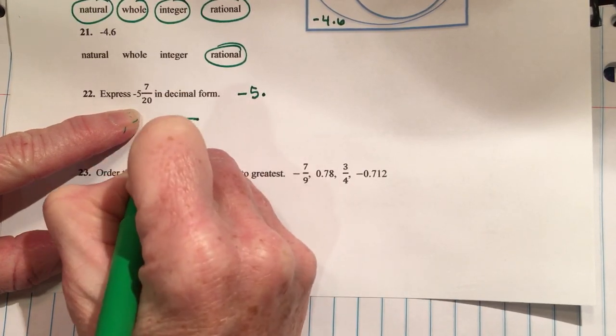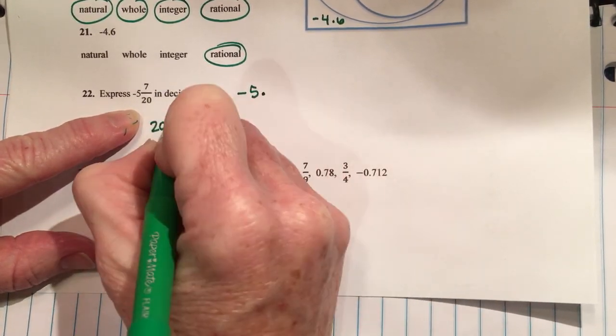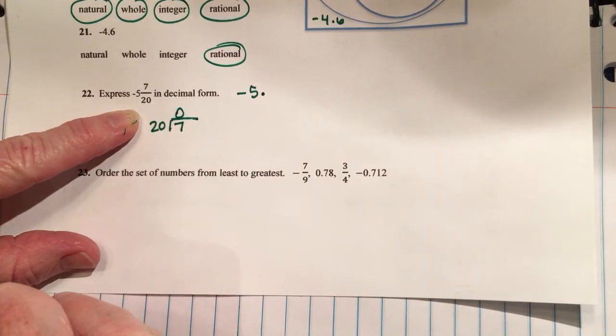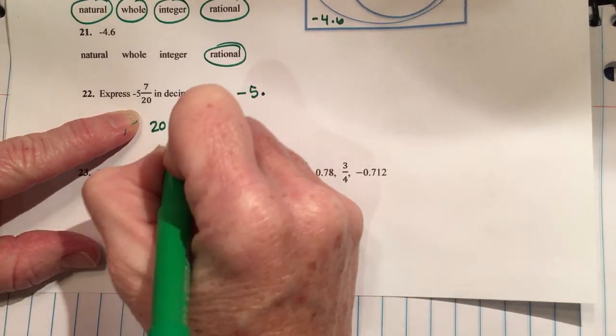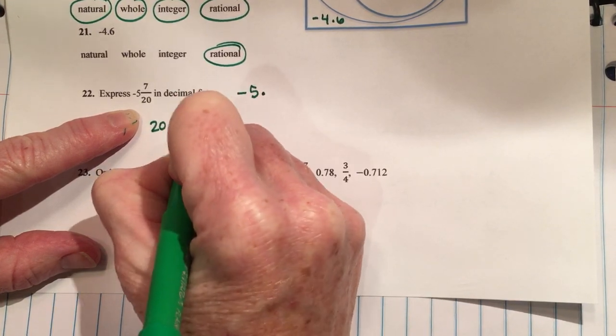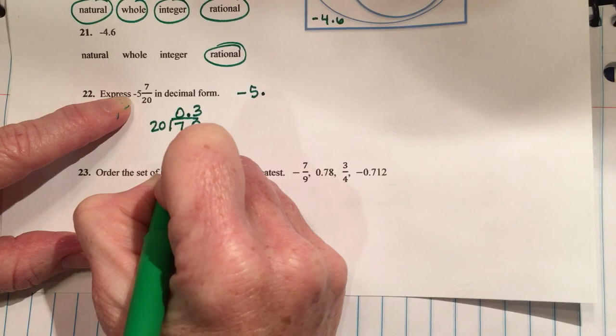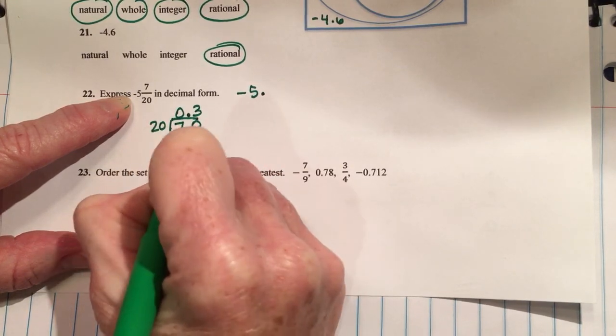The bottom number is 20. I can't divide 20 into 7, so I'm going to hold it with a 0, even though the -5 is actually going to be in front of my decimal. I'm going to add a decimal, bring it up, and add a 0. 20 will go into 70 3 times. 3 times 20 is 60. When I subtract, I get 10.